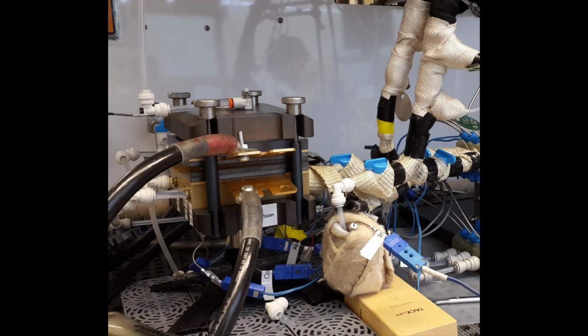And this is how an assembled single cell of a fuel cell connected to the test station looks. This cell is basically ready for testing.